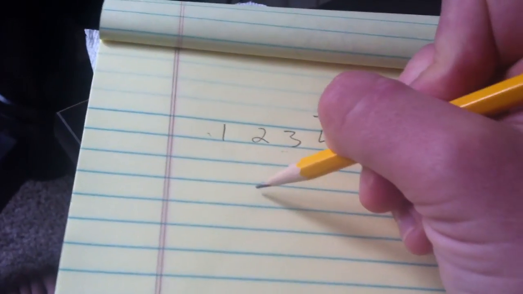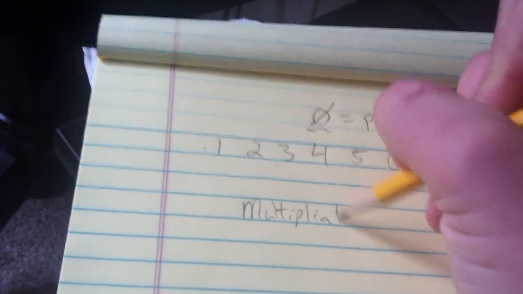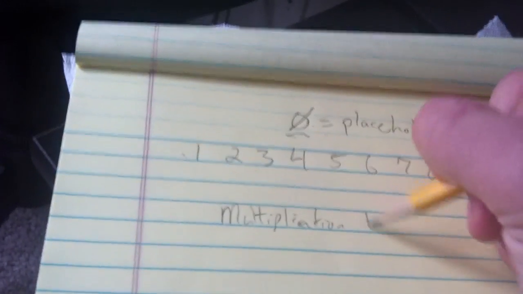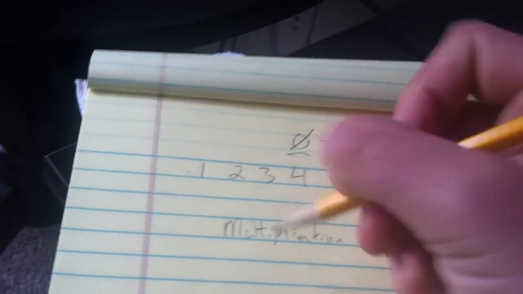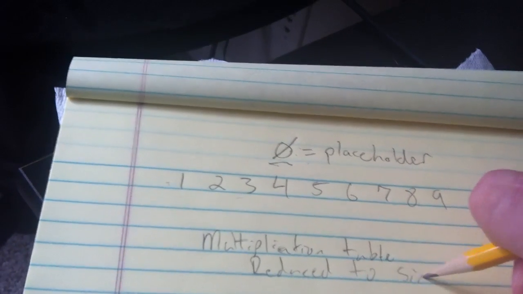What I'm going to show you is our multiplication table, reduced to single digit.